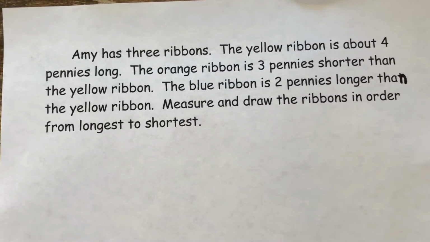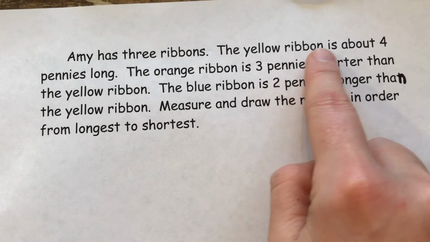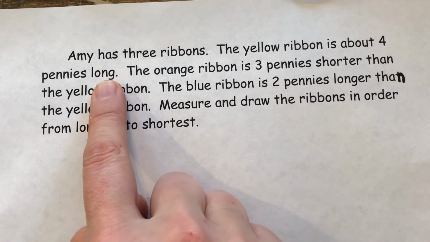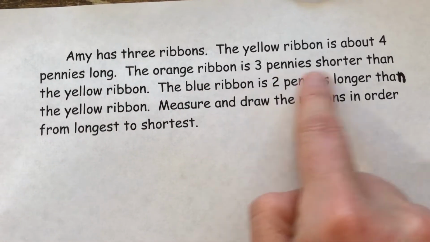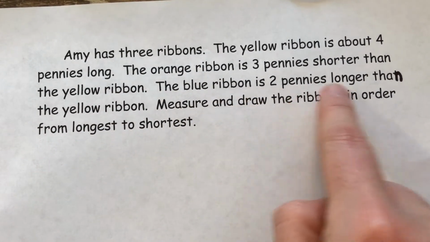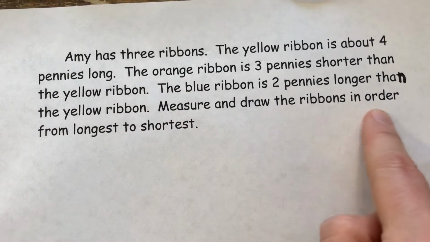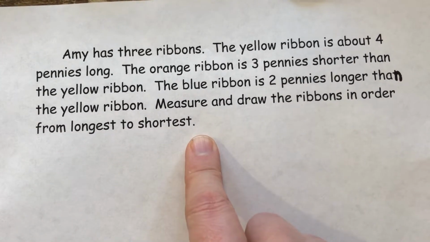All right, my friends, read it with me. Amy has 3 ribbons. The yellow ribbon is about 4 pennies long. The orange ribbon is 3 pennies shorter than the yellow ribbon. The blue ribbon is 2 pennies longer than the yellow ribbon. Measure and draw the ribbons in order from longest to shortest.